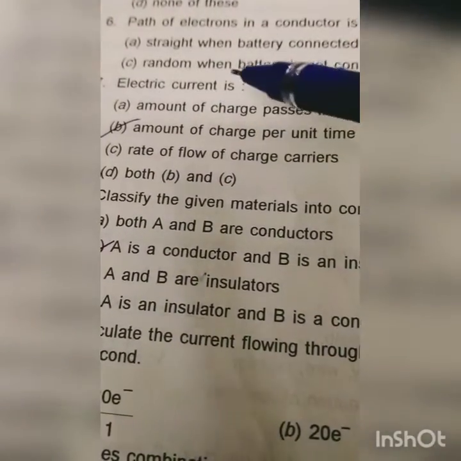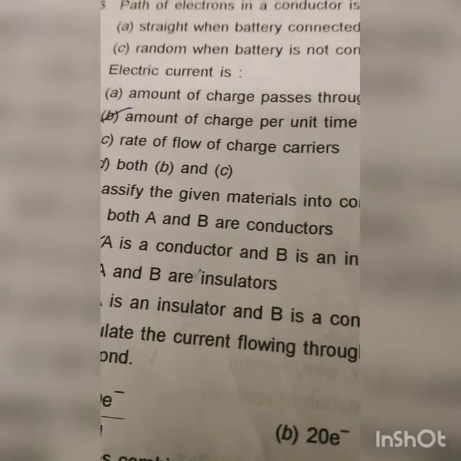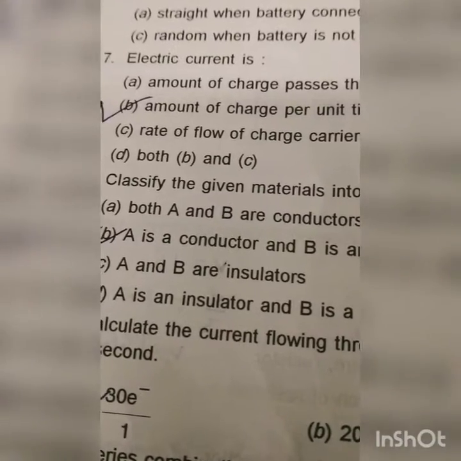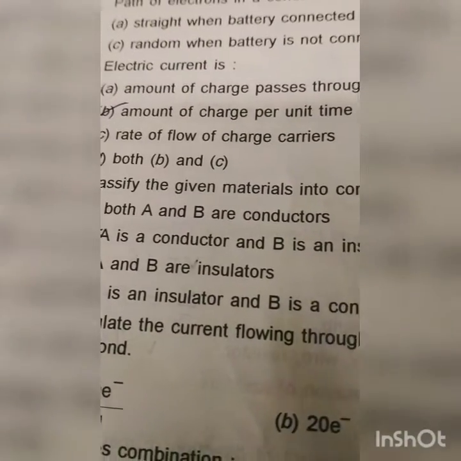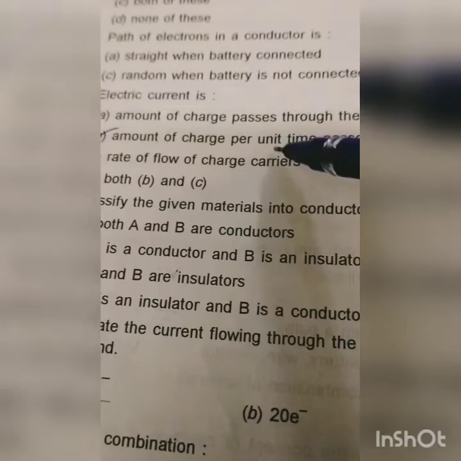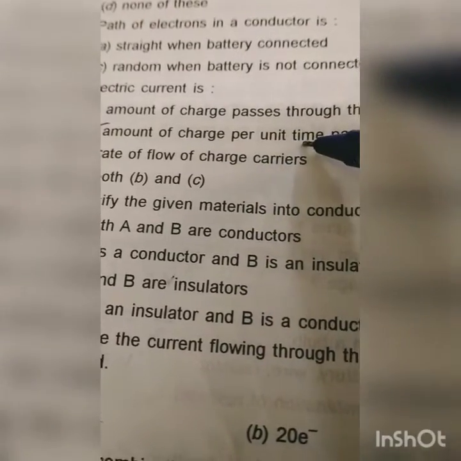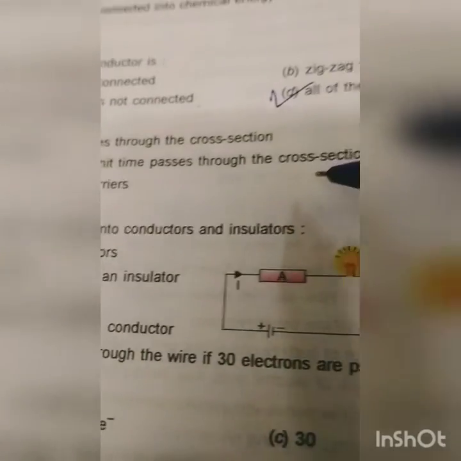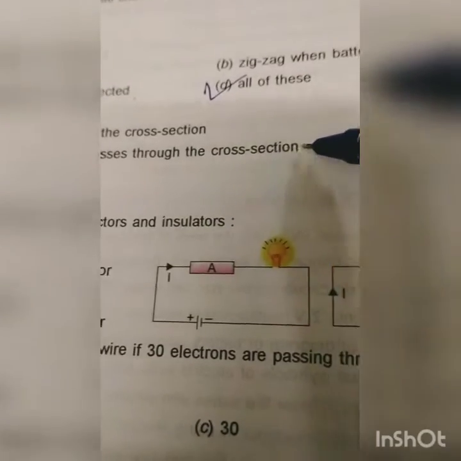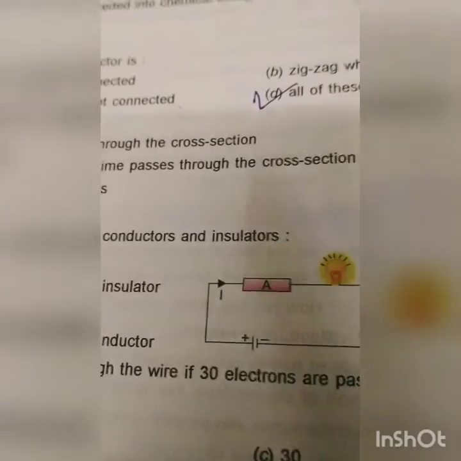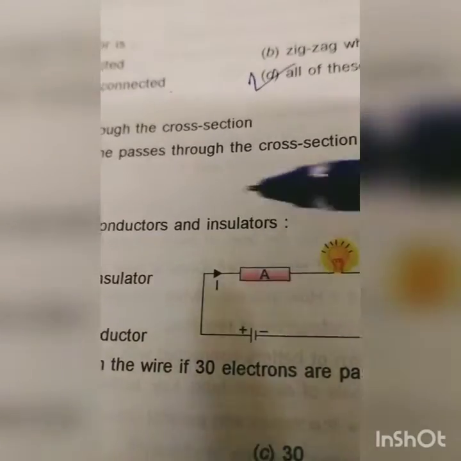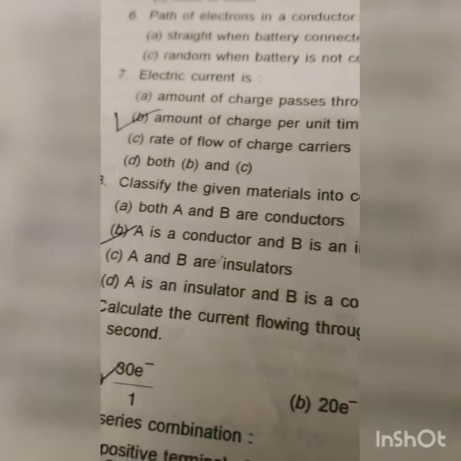Now, electric current. What is the definition? It is the definition only. The amount of charge which passes per unit time through a cross section of the wire. Okay, so that is called the electric current.